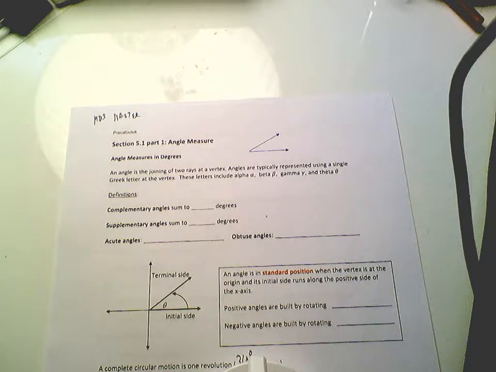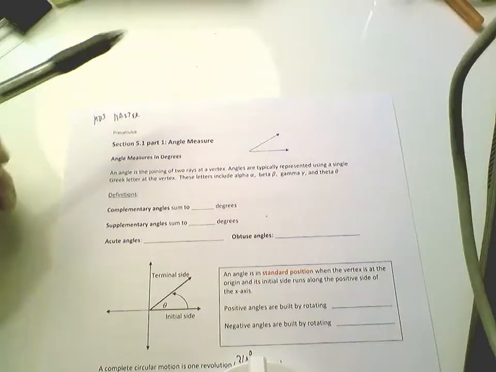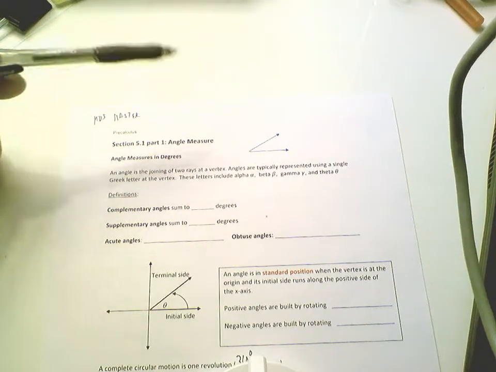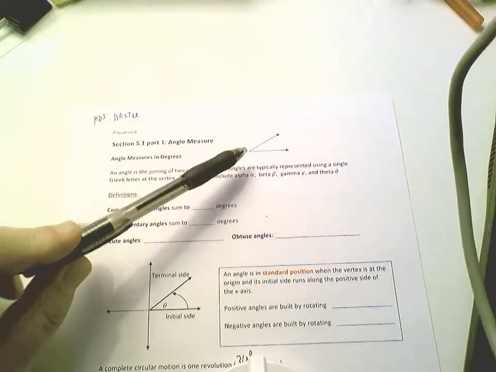The introduction to trigonometry, with our first focus being on the concept of building and measuring angles. And if you look up here, what we said in class was that to build an angle, what we do is we connect two rays.